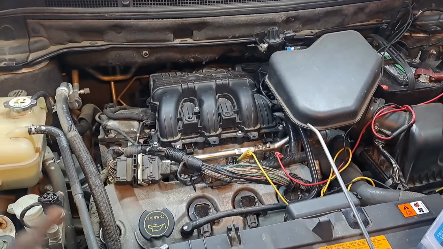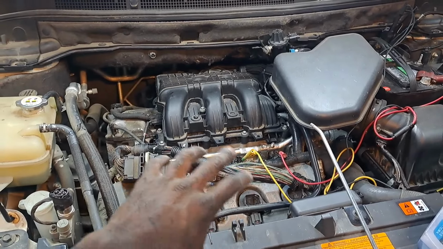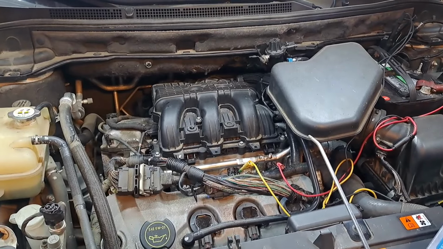I'm going to see what happens when I swap those, do my thing to get this vehicle fully fixed and sent back to the customer. So let me do my thing.